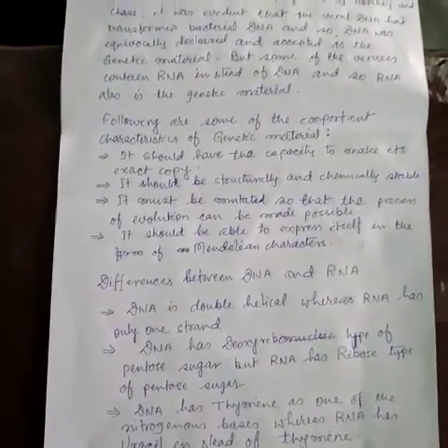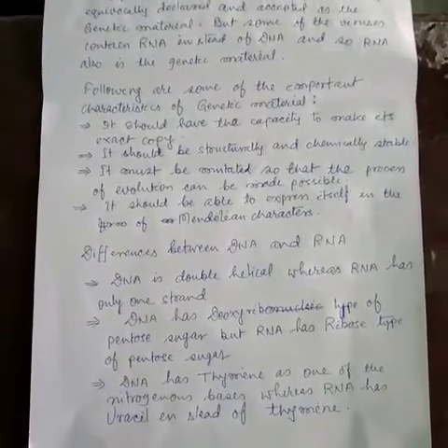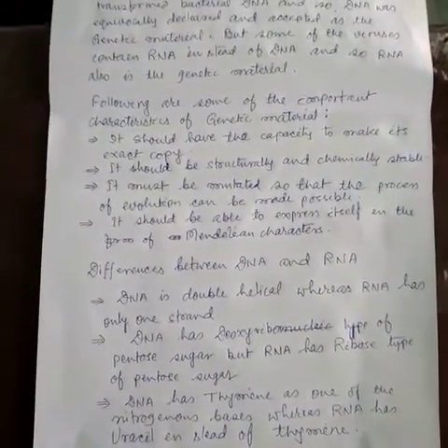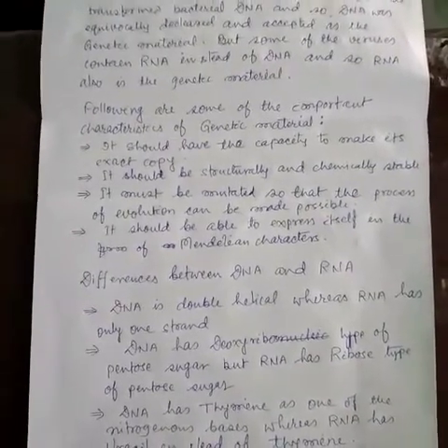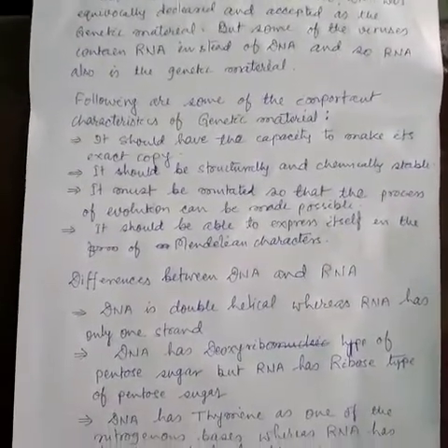Now, the very important thing that we must discuss is the difference between DNA and RNA. DNA and RNA are both commonly known as nucleic acids, and both these macromolecules are considered as genetic material, but we must know the differences between the two.